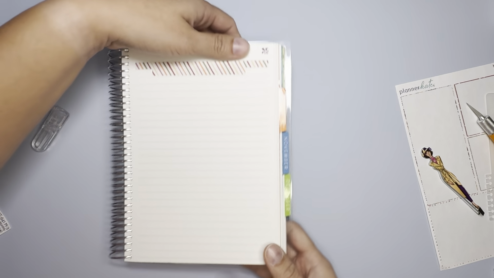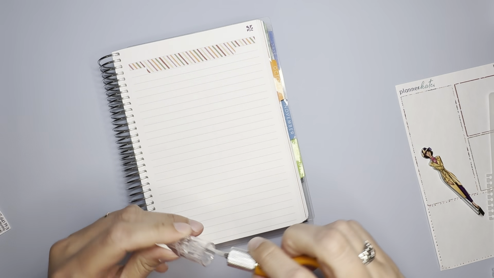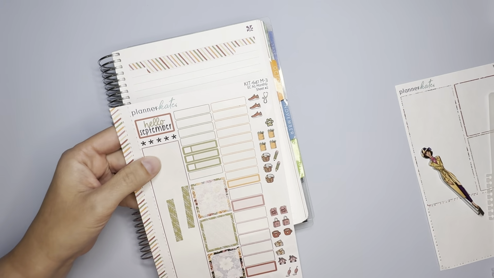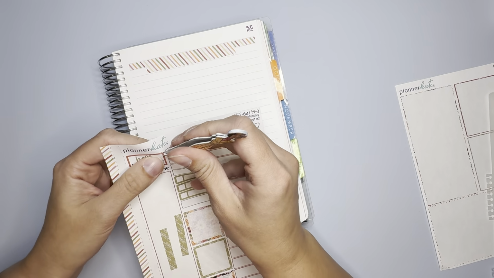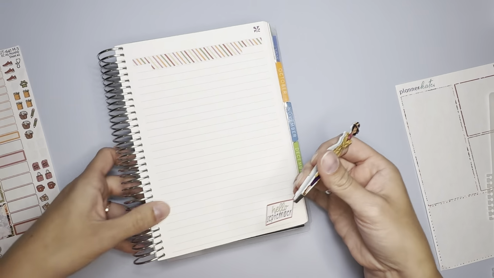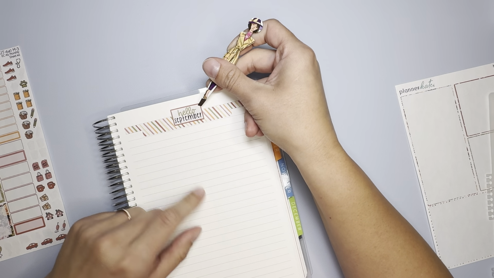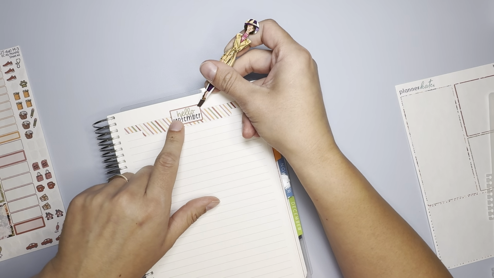Perfect. I think I got those colors lined up pretty good. So I can put that up now. And then I'm going to use this Hello September sticker here. There we go.